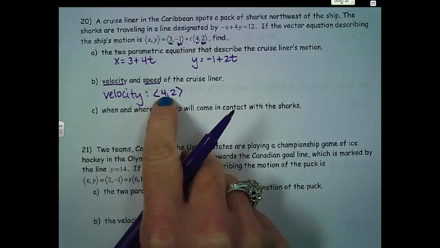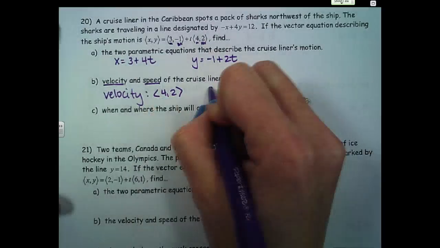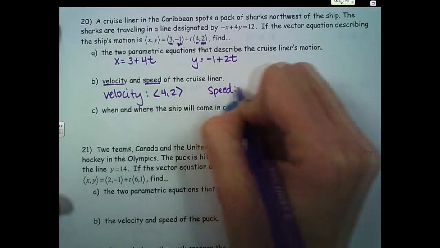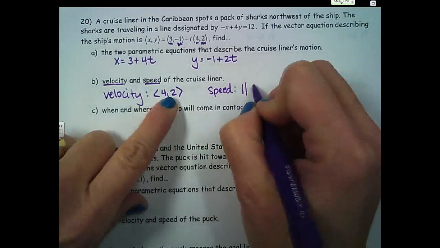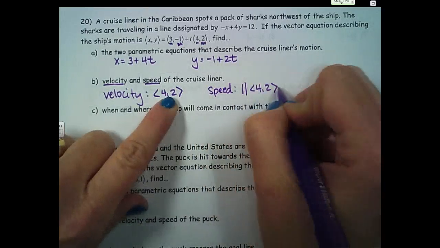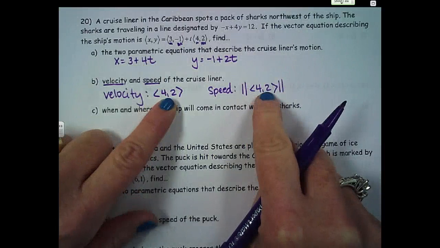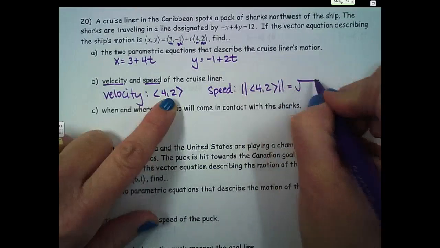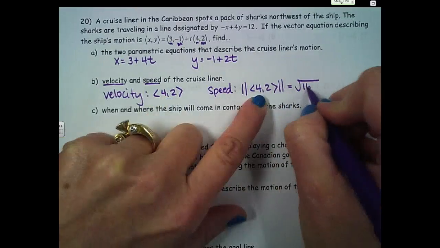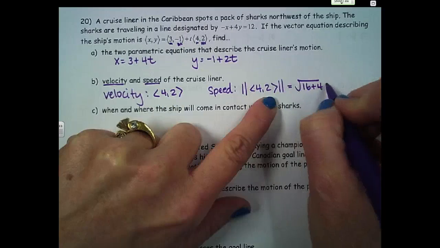And if you want to know the speed, okay, to find the speed, remember that's like finding the magnitude. So we're going to find the magnitude of this value, 4, 2. In other words, at what rate they're traveling. And to find the magnitude, we took the square of both. So the square of 4 is 16, the square of 2 is 4. So that's the square root of 20.